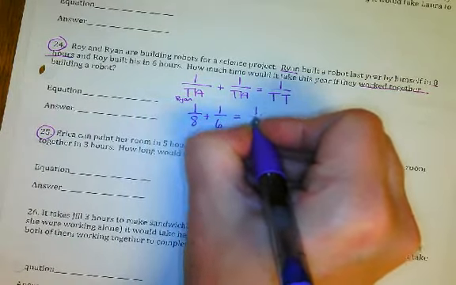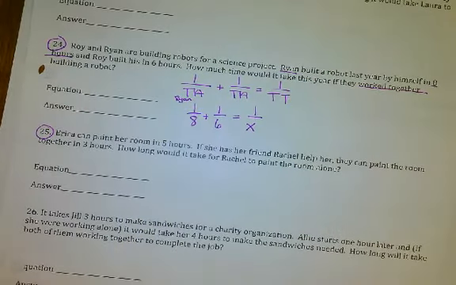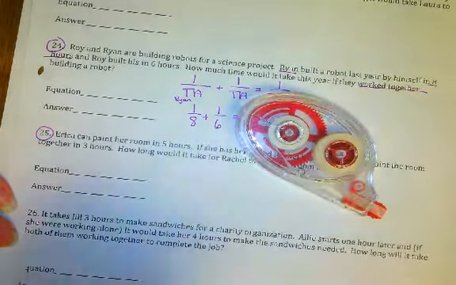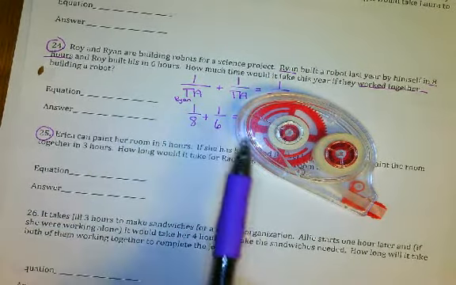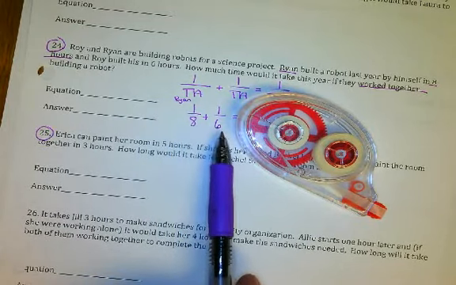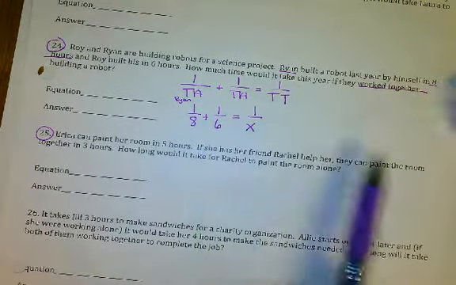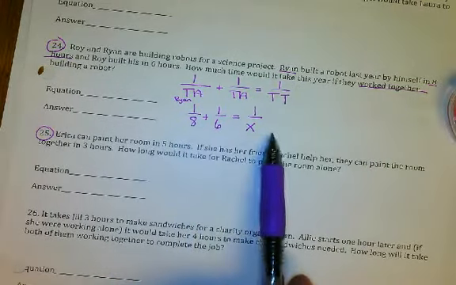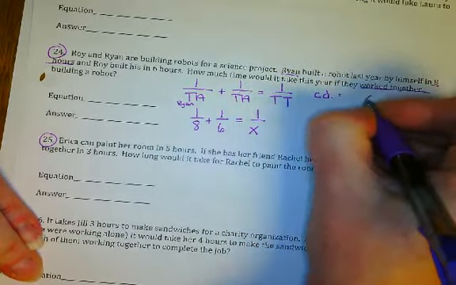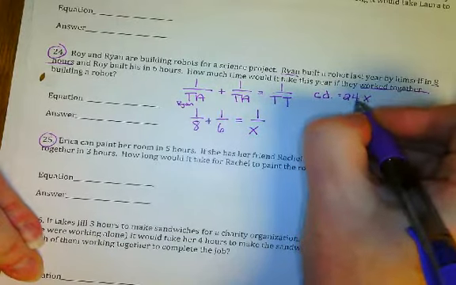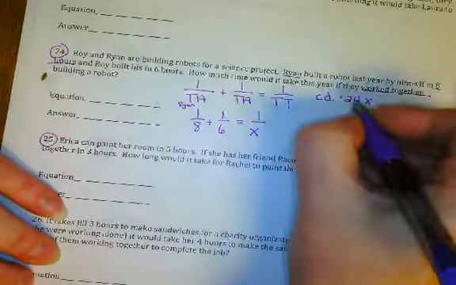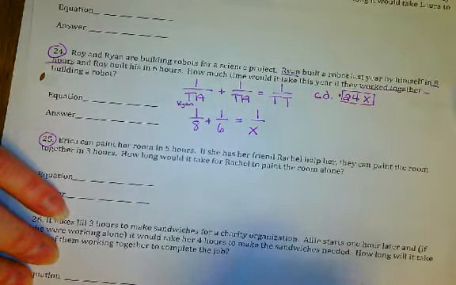So now they're working together, but I don't know how long it's going to take. So depending on how you look at this, you have to find a common denominator because you are adding fractions. Some of y'all will see 24 because 8 times 3 and 6 times 4. But another way to do it is if you just multiply all of it, okay? Now, when you're doing a common denominator, you have to have the x in it. And I'm going to use the 24 because I can tell that 8 times 3 will give me 24 and 6 times 4 will give me 24. All right, so that's my common denominator.